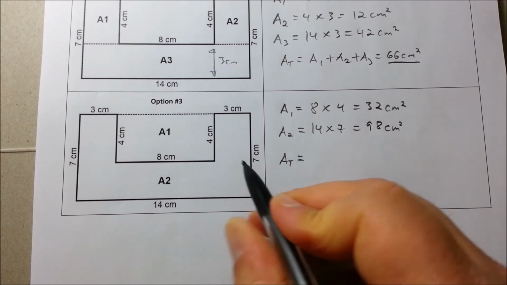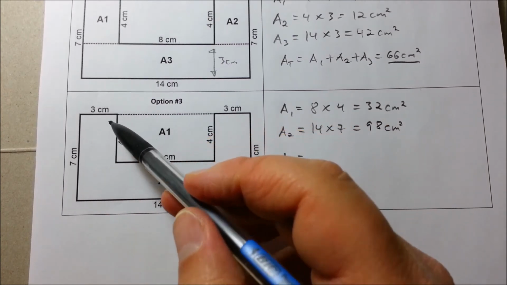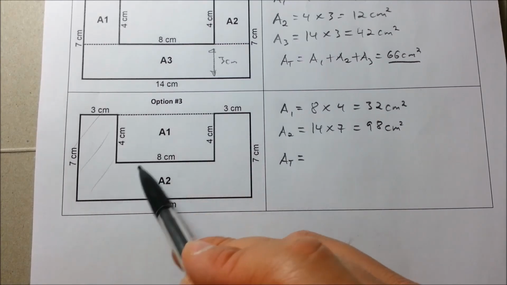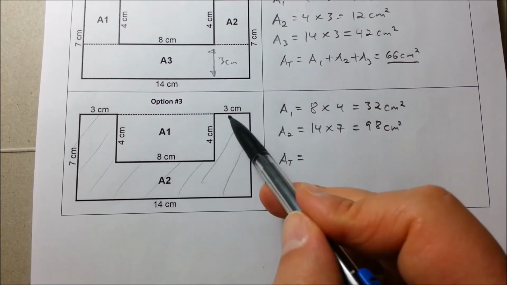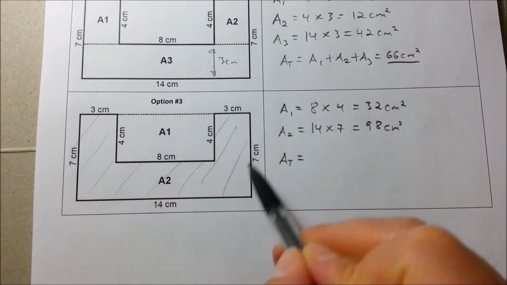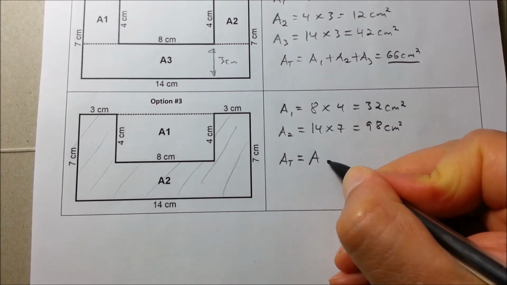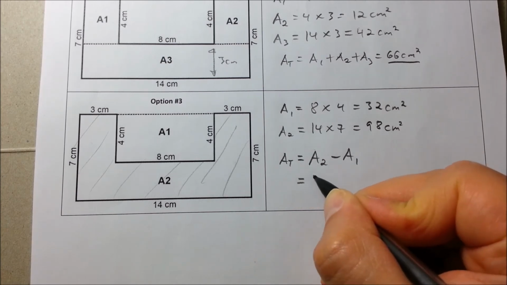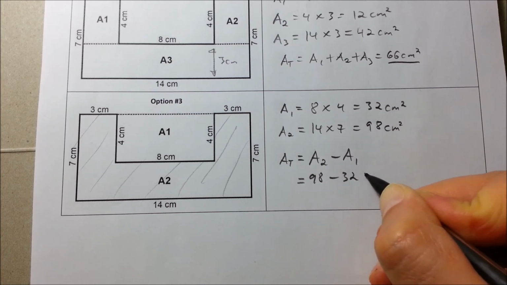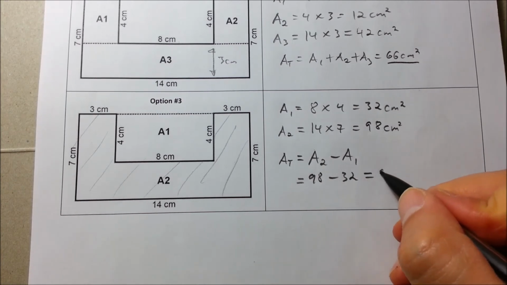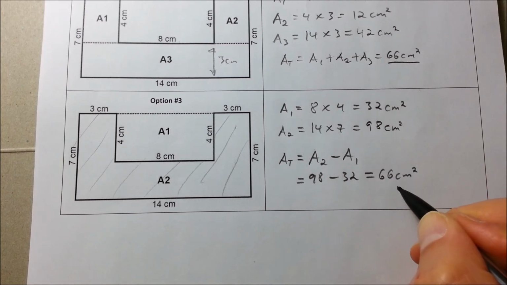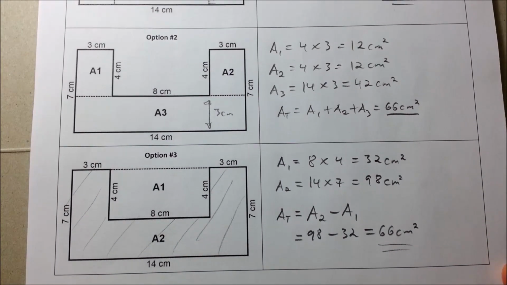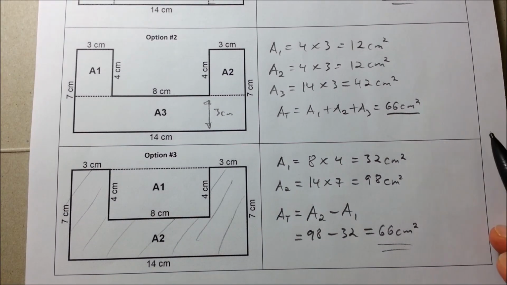Well, we don't need to find the area here, so that means that we can remove it. In order to find the area of this shape, let me shade it here. We need to subtract the bigger area minus the smaller area. The bigger area is area 2 minus the smaller area, which is area 1. What is the answer for this? Well, 98 minus 32 will give us 66 centimeters squared. So it doesn't matter how you approach it, we should always get the same answer as long as you are consistent with your calculations.